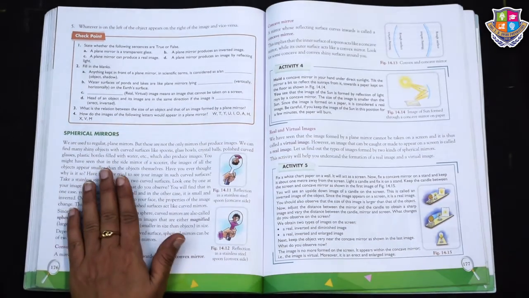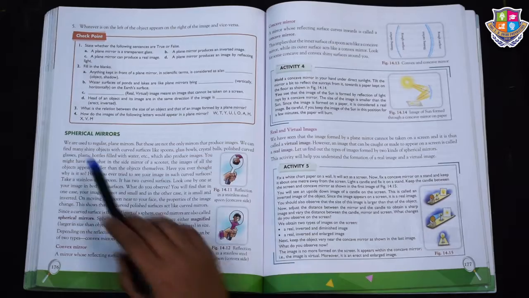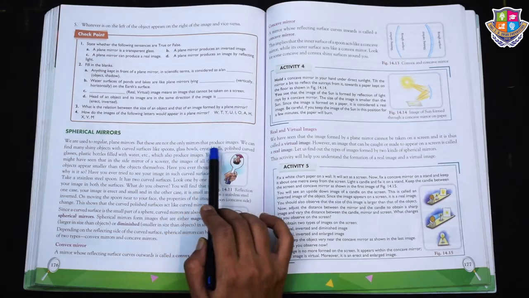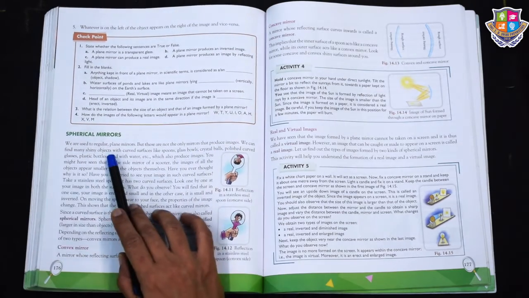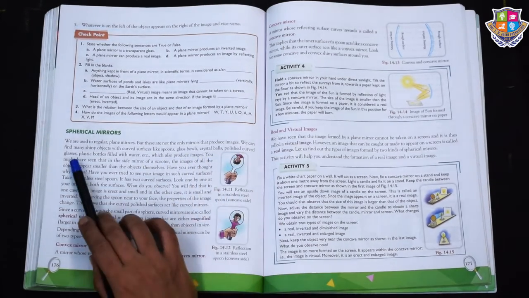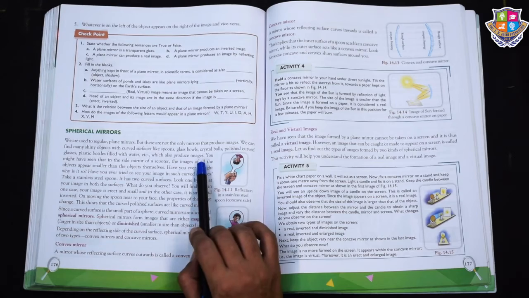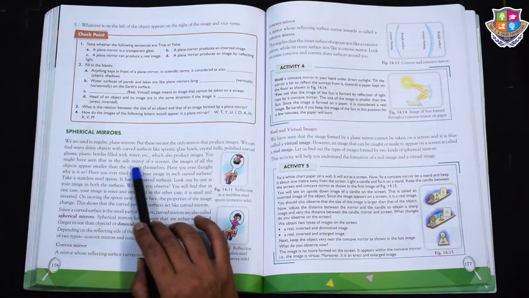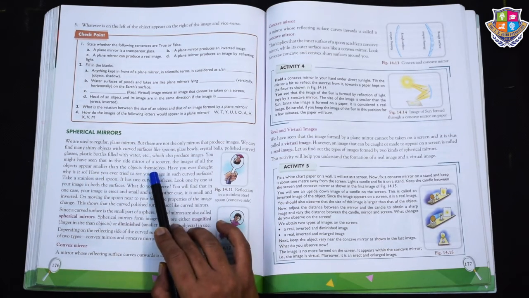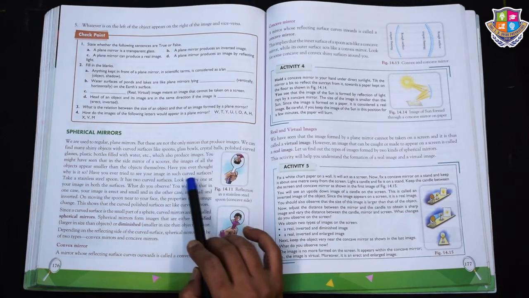Now quickly see spherical mirrors. We have already read about plane mirrors. We will see now spherical mirrors. We are used to regular plane mirrors, but these are not the only mirrors that produce images. We can find many shiny objects with curved surfaces like spoon, glass bowls, crystal balls, polished curved glasses, plastic bottles filled with water, etc., which also produce images. You might have seen that in the side mirror of a scooter, the images of all the objects appear smaller than the objects themselves. Have you ever thought, why is it so?